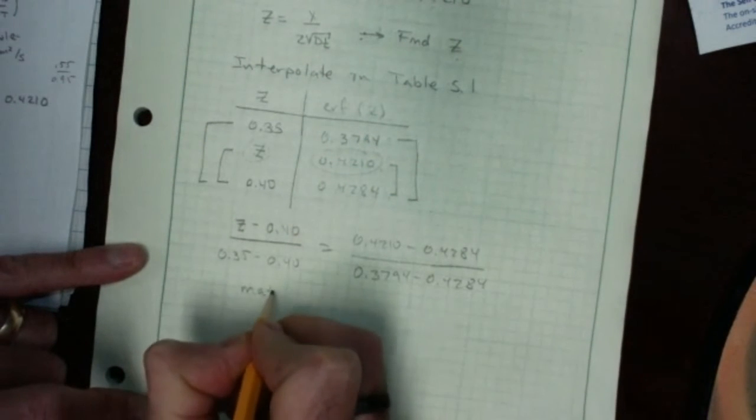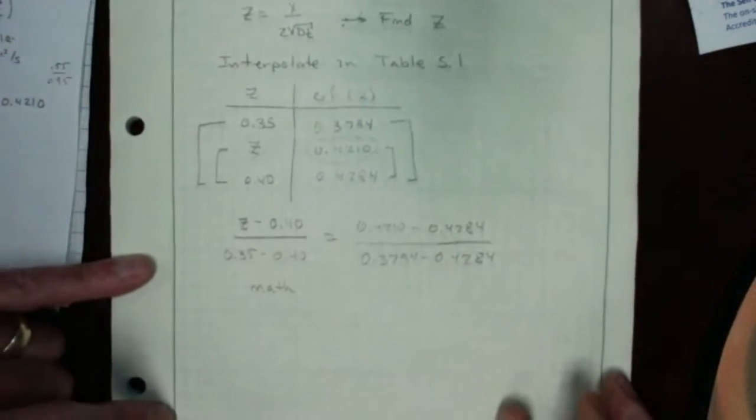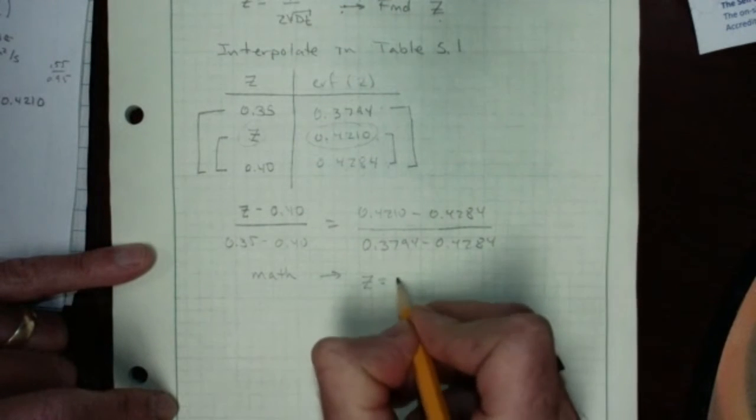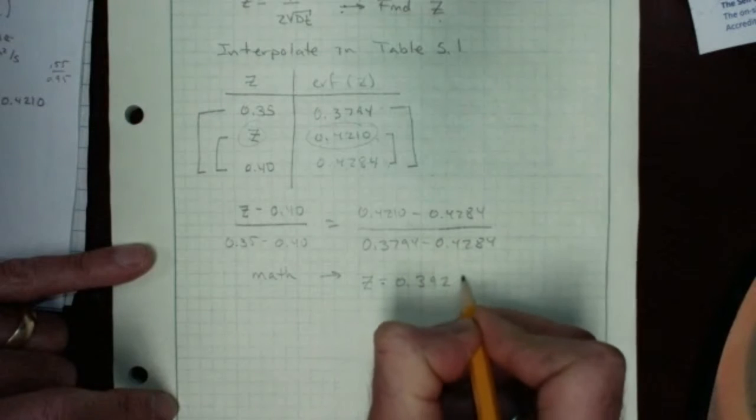And we do some math, and we find that Z is 0.3925.